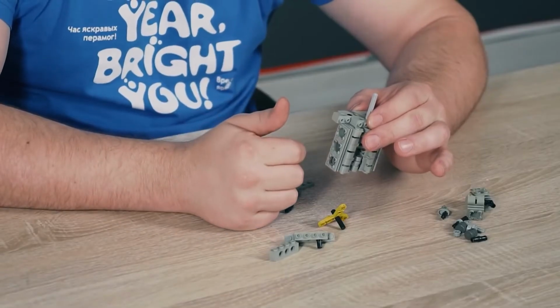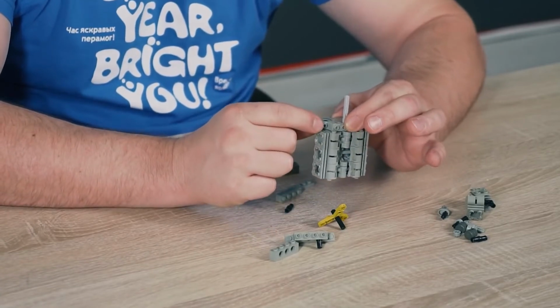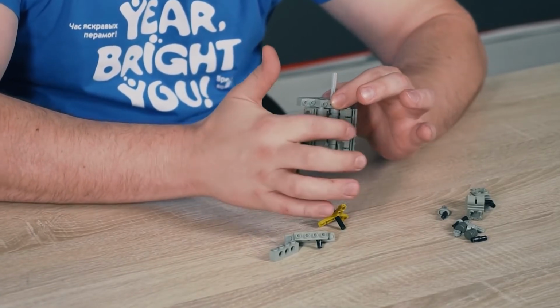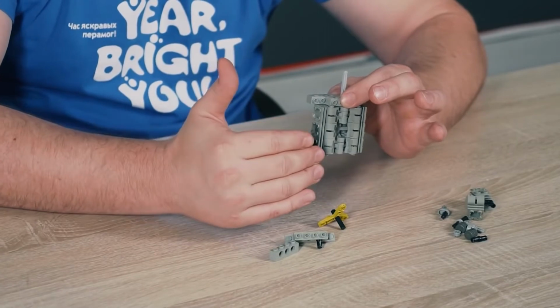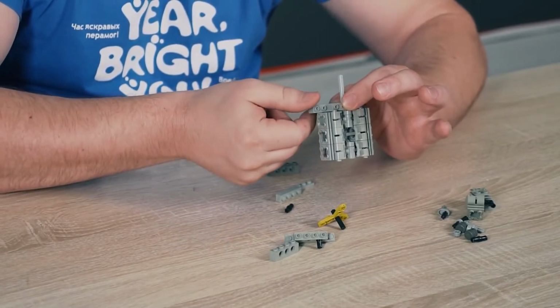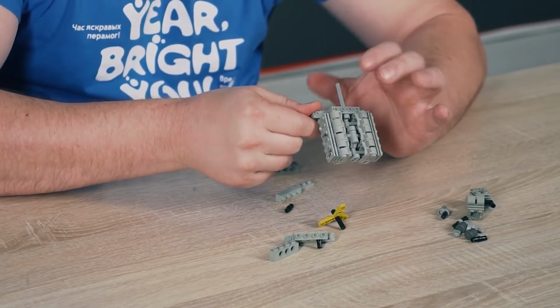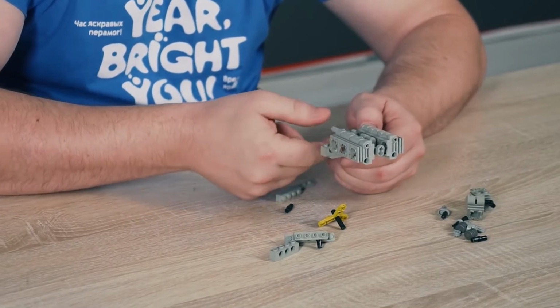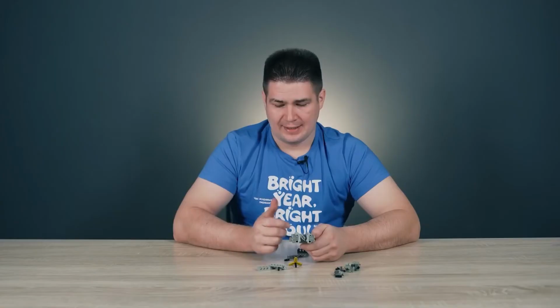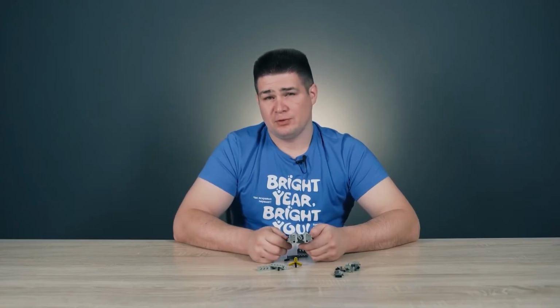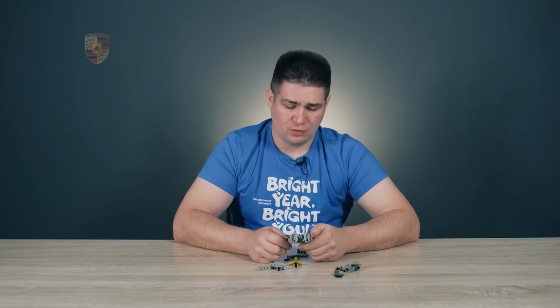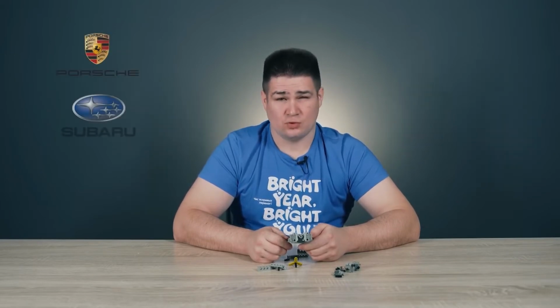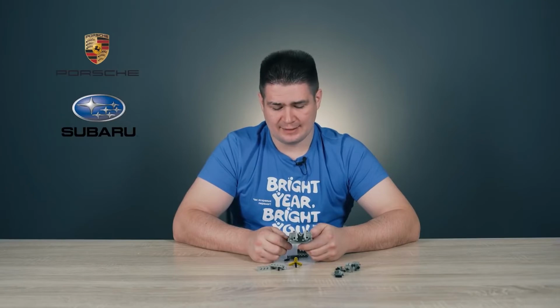And so in my hands I have a model of the so-called boxer engine, where 2 blocks of cylinders are opposite each other and moreover in the same horizontal plane. In a car, such an engine is installed in this position. These engines are installed on Porsche cars, also typical for Subaru and some Volkswagen models.